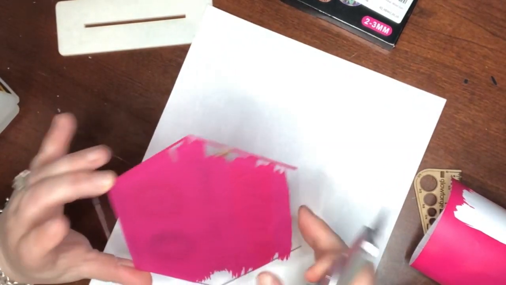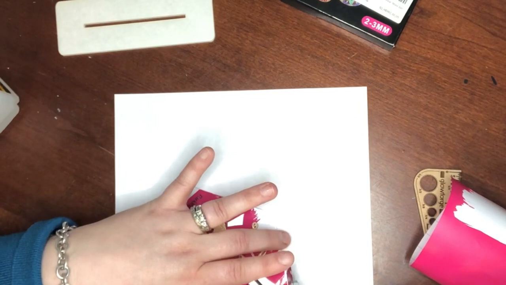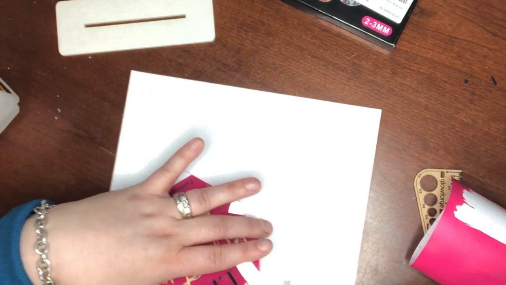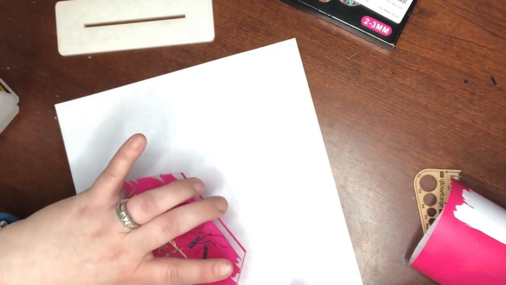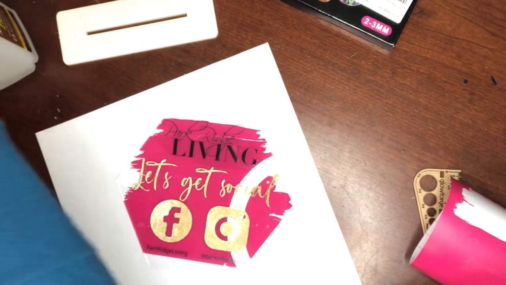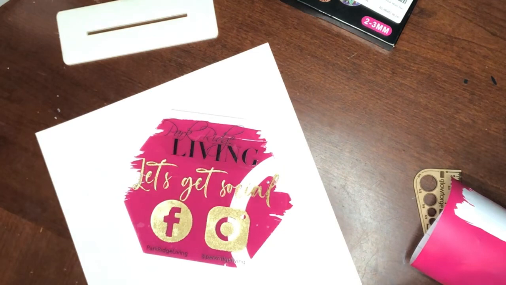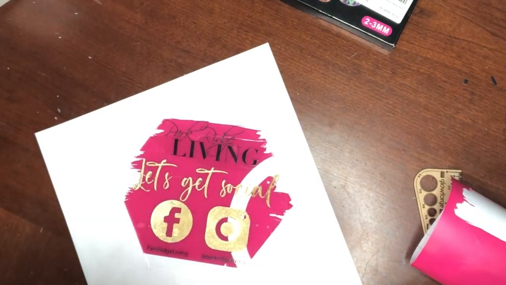Alright, so I added the pink vinyl brush strokes at the back and I'm just gonna trim off any little excess. I'm going to turn it around, trim off any little excess hangovers, and then that's good. Then I'm going to peel off the masking on the bottom base piece.